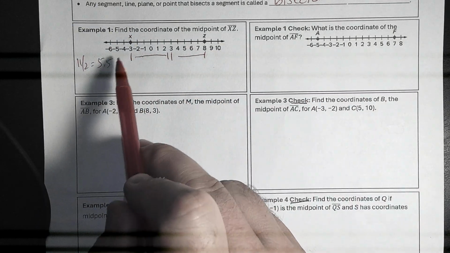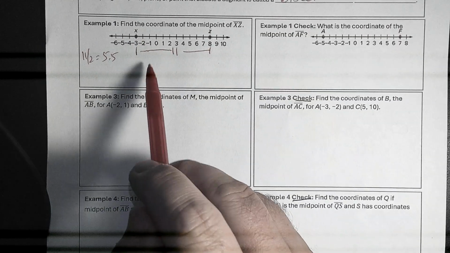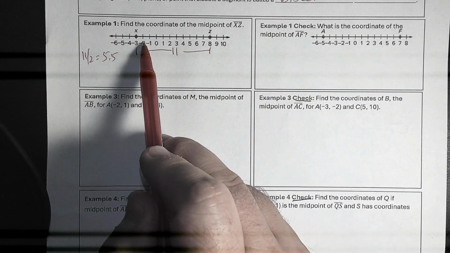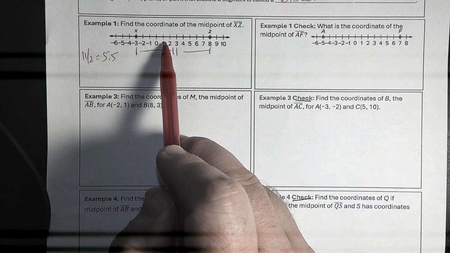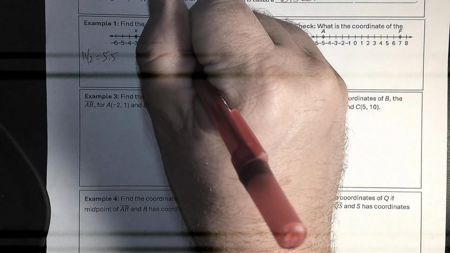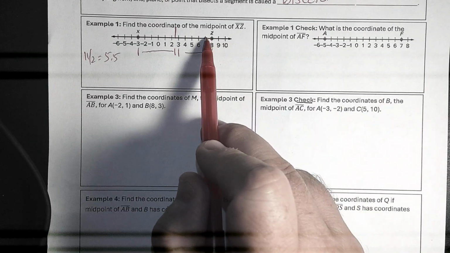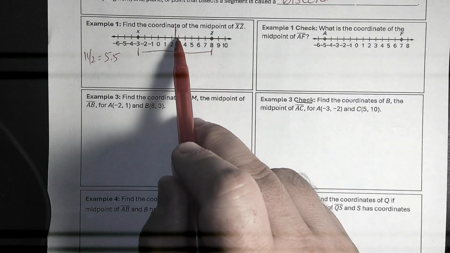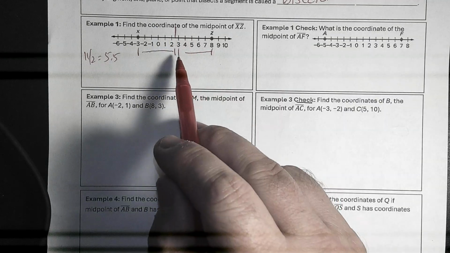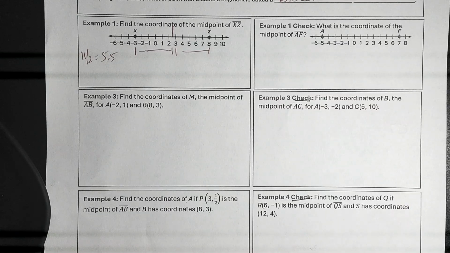So we can take this and count from here. Notice these are whole numbers, so a half is going to be in the middle. So if I count 5, so I say 1, 2, 3, 4, 5. In between would be half, so 2.5. Let's count this way. Should be the same because remember it's in the middle. 1, 2, 3, 4, 5.5. So in the middle, 2.5. Okay, so let's do the math.